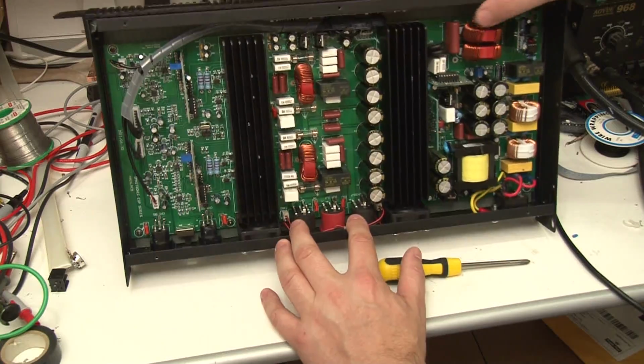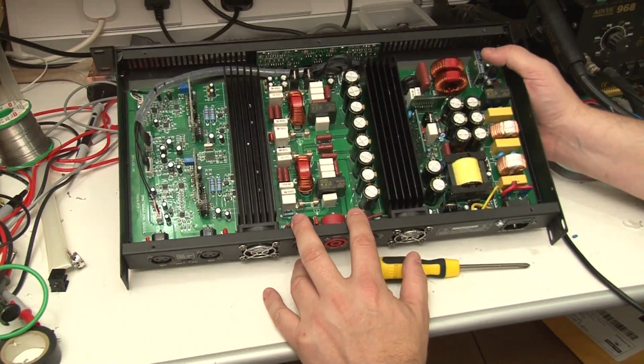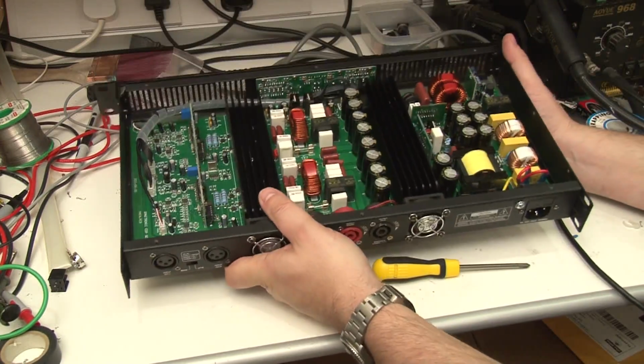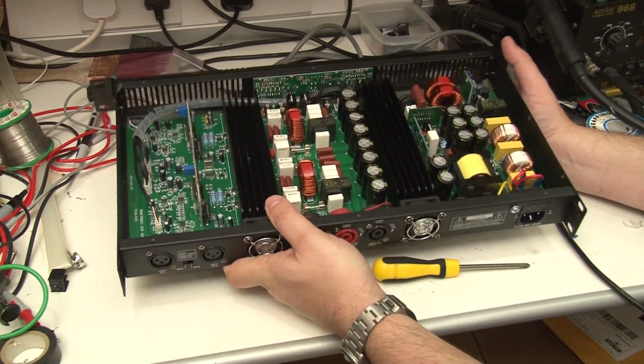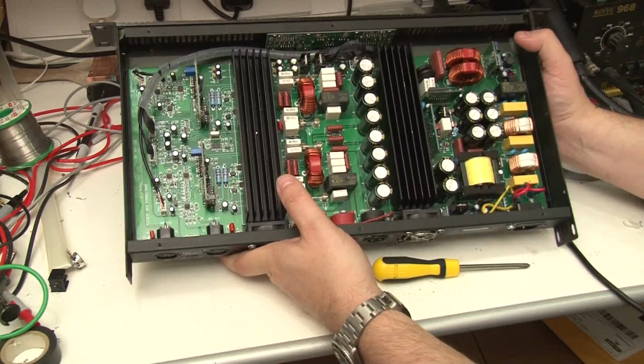And that's about it. I mean, they are literally as simple as that. There's really nothing complicated about them. They're not particularly hard to design. Now, this amplifier costs brand new only £115. So these are actually very, very cheap.